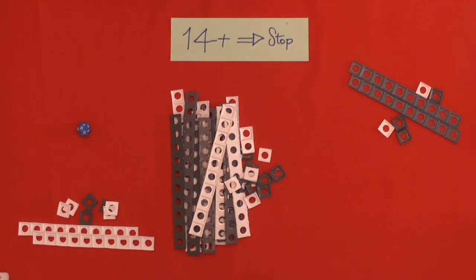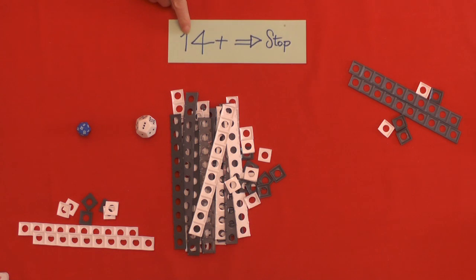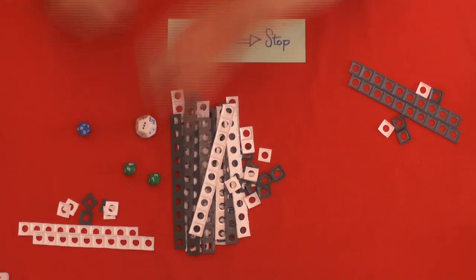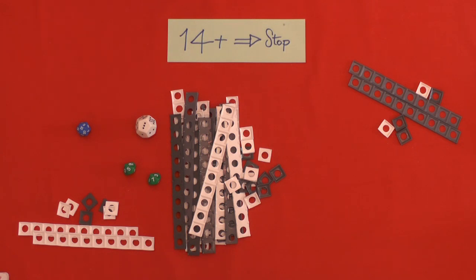You can play this game with other dice. For instance, you could play with the 1 to 12 dice and have a different stop or no stop at all. You could play it with the dice 0 to 9 twice and add them up. You could play it with the dice 1 to 30. There are lots of variations, so try them out with your children.